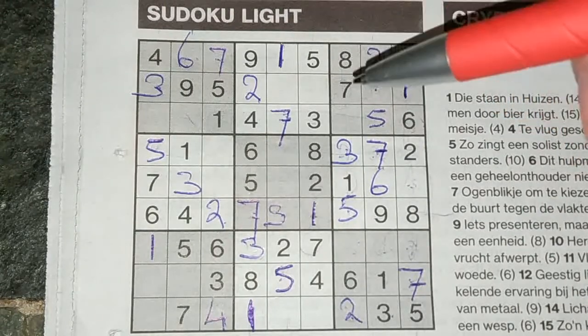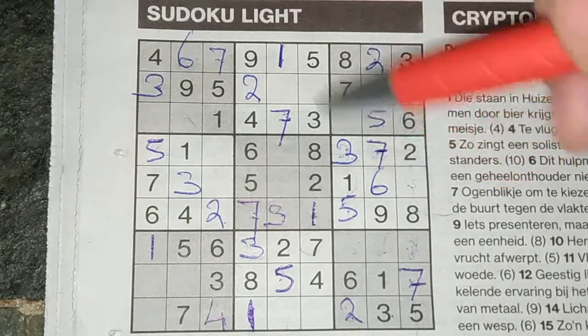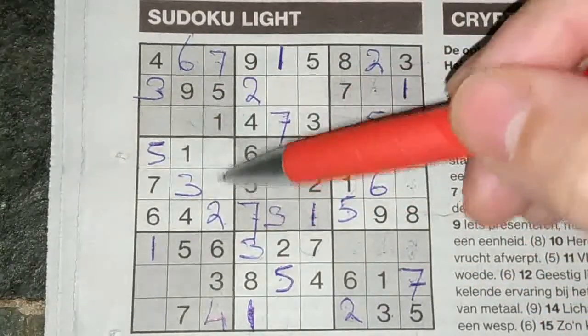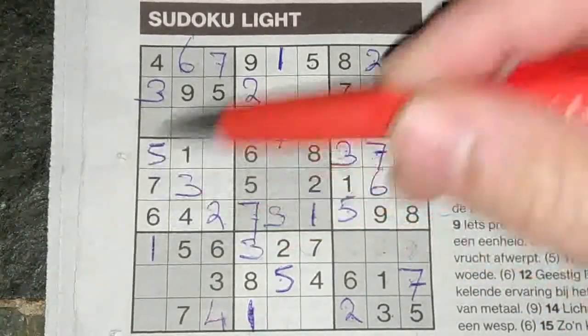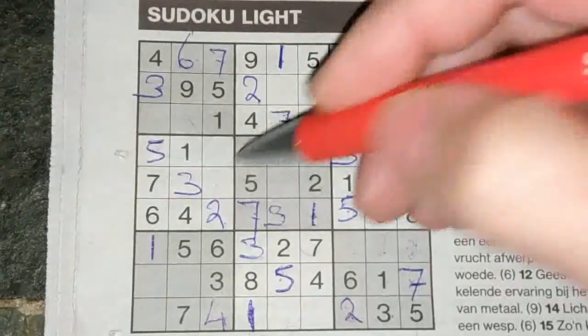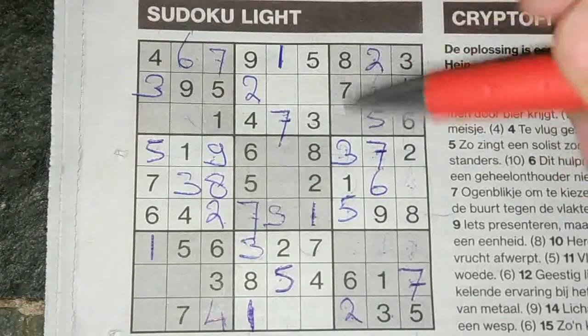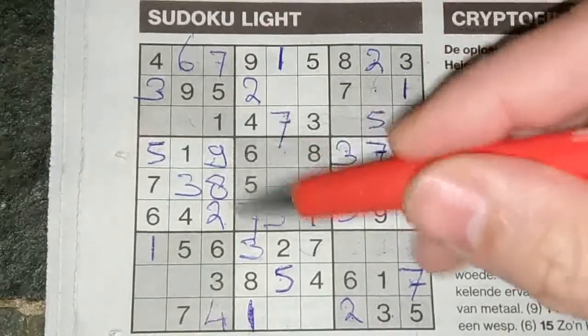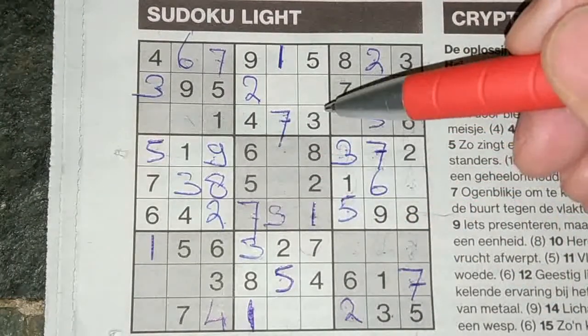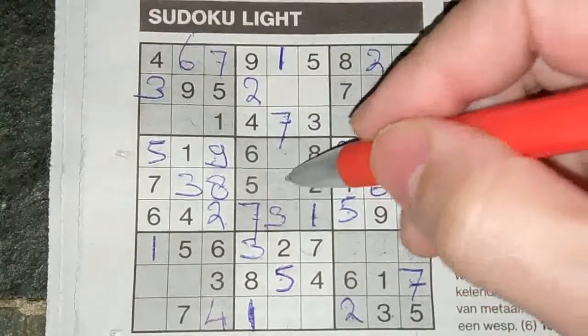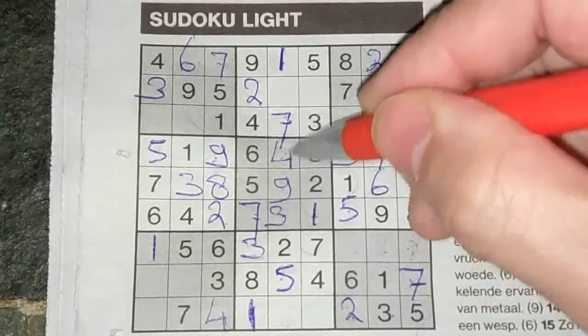Then let me see. 2 numbers left in this big square for the numbers 8 and 9. I see here an 8, so no 8 there. 8 should be here, and the 9 goes there. 2 numbers left in this big square for the numbers 4 and 9. We have a 9 there, so no 9 there. 9 should be here, and the 4 goes there.